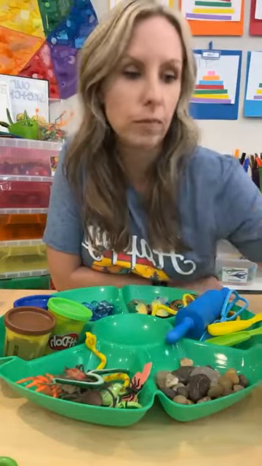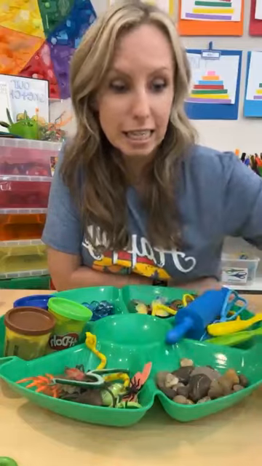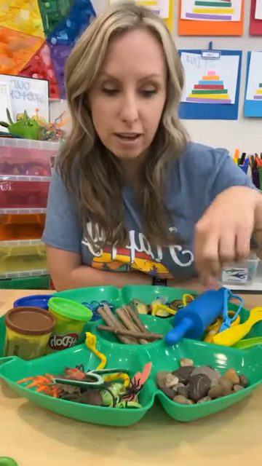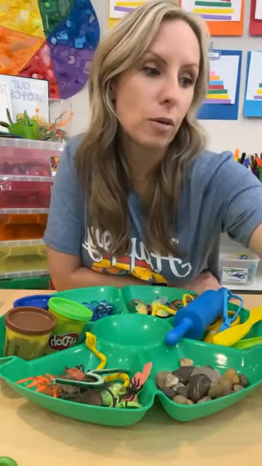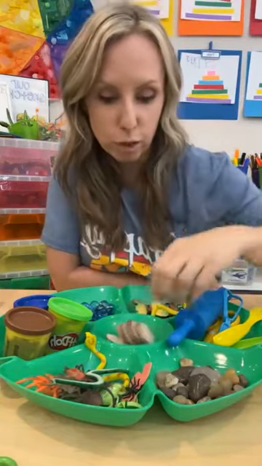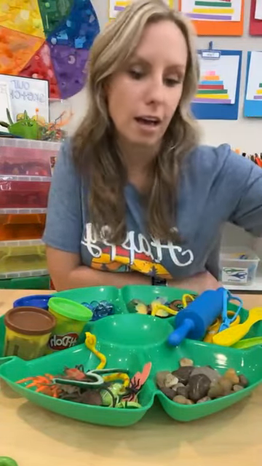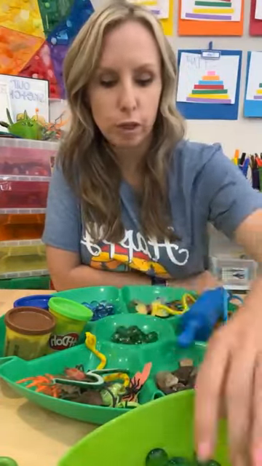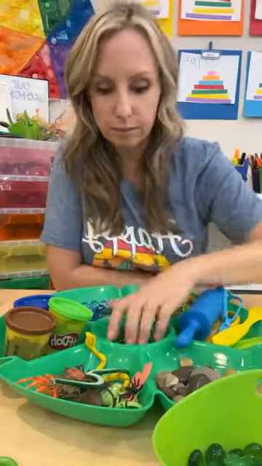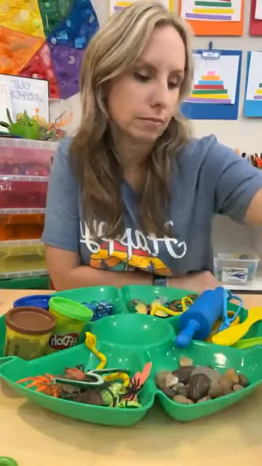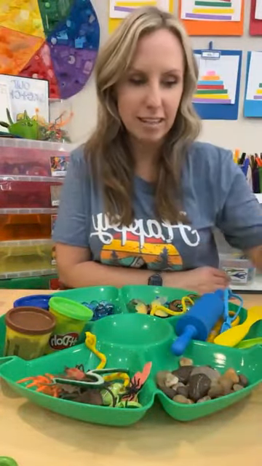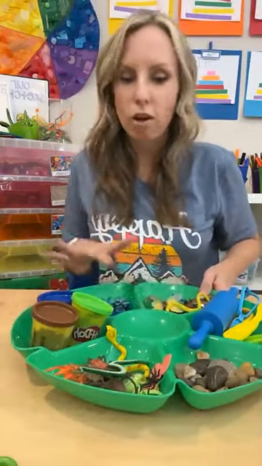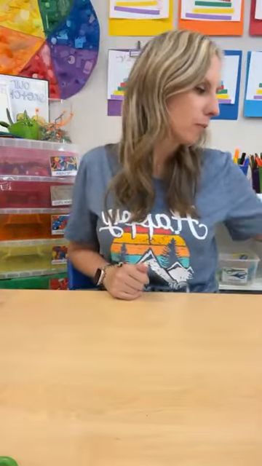You could put sticks in the middle if you have sticks, because those are really fun to put in the Play-Doh. If you have wood rings, you could put those in the middle. If you have green gems, you could put those in the middle. Use whatever you have. But it's a really fun, naturey, forest, buggy little Play-Doh tray.